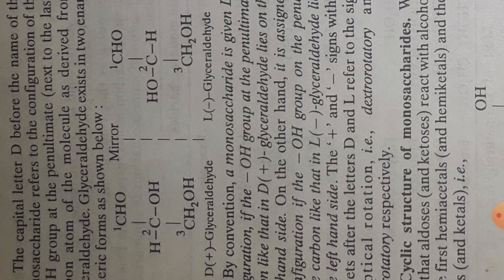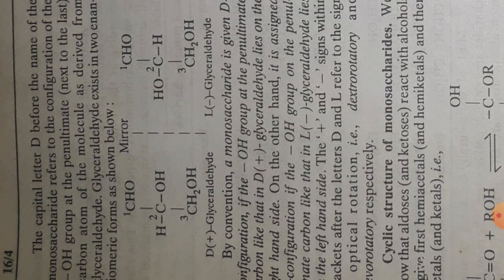Look at the structure of glyceraldehyde. If OH is on right hand side, then it is called plus glyceraldehyde, and if the OH is on left hand side, it is called minus D glyceraldehyde.